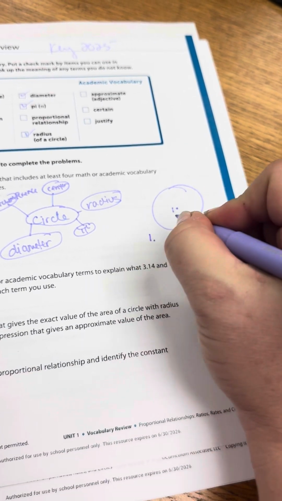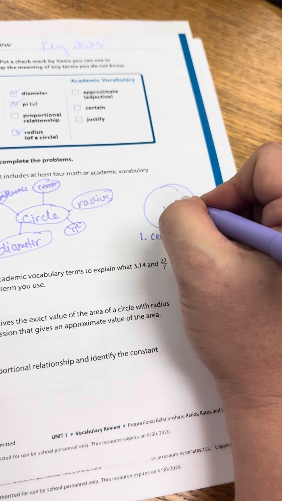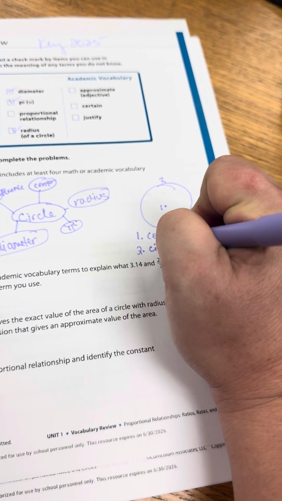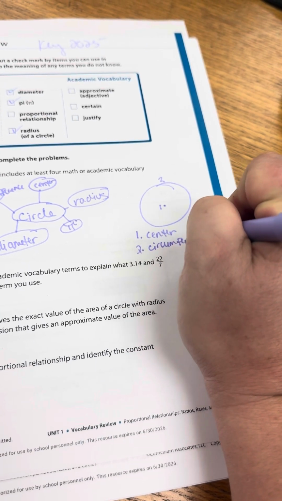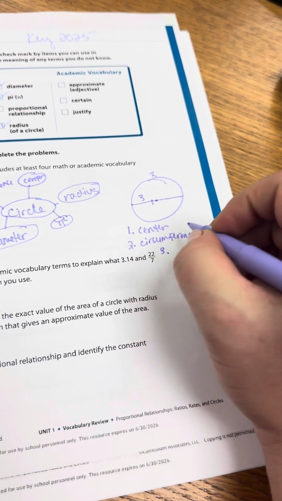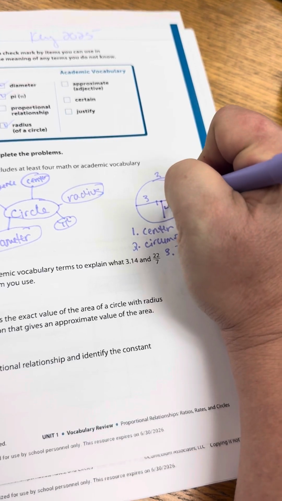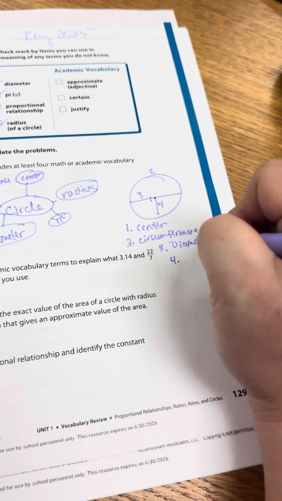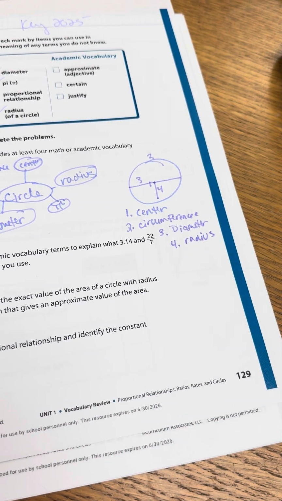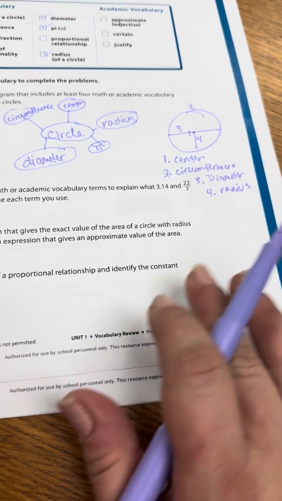So 1 is the center. 2 is my circumference. 3 is the diameter. 4 is my radius. And then I'm not including pi, but that's one way that you could do it as well.